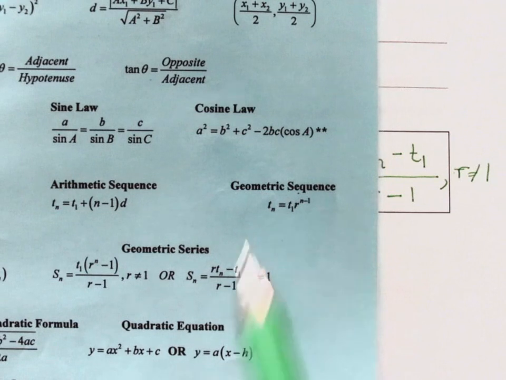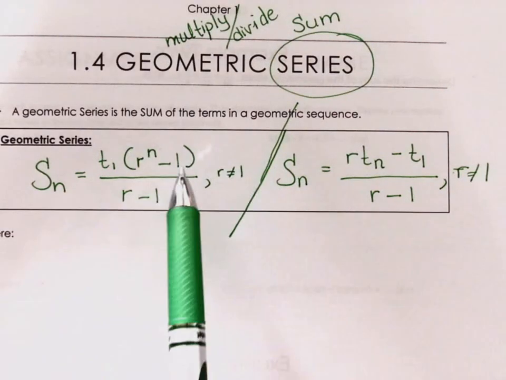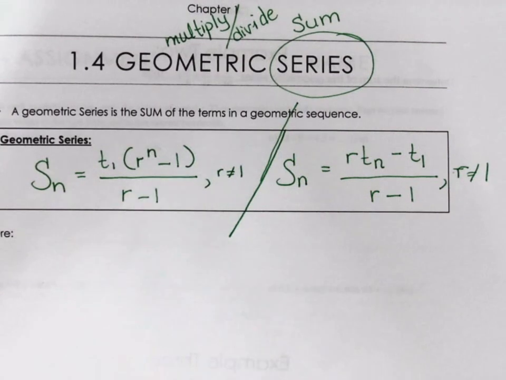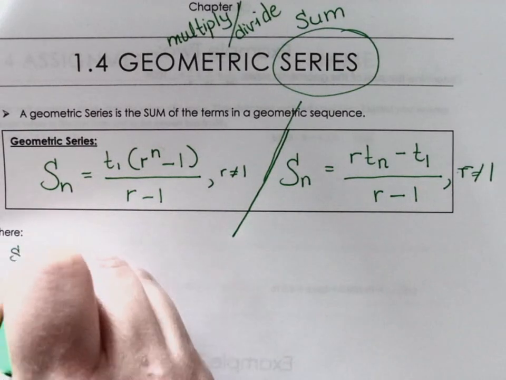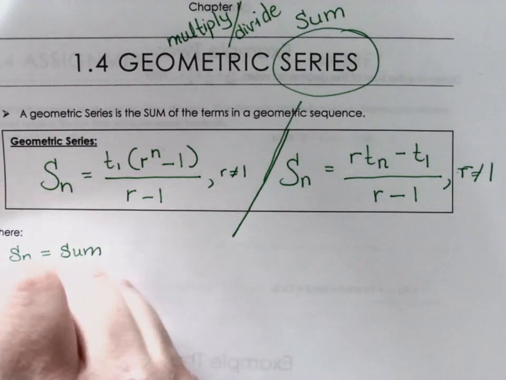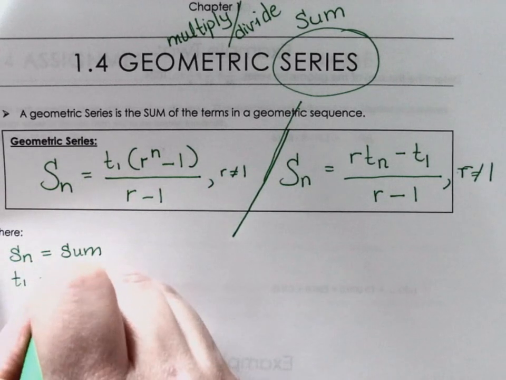I find that those are a couple places where people are just reading too fast, and they put this as r to the exponent n minus 1, but in this formula, that minus 1 is not in the exponent. So just pay attention to that. I do say these words just so I have video evidence that I've told you.